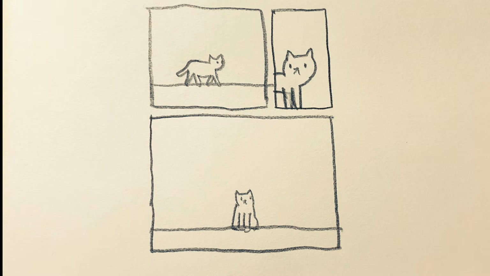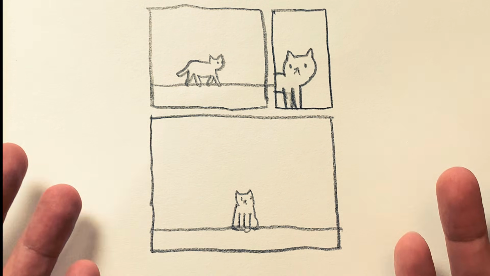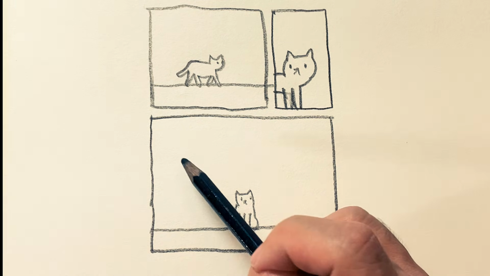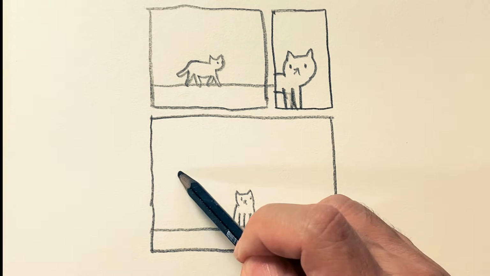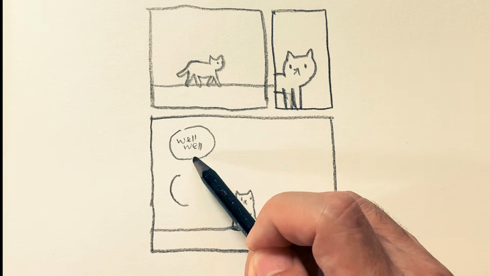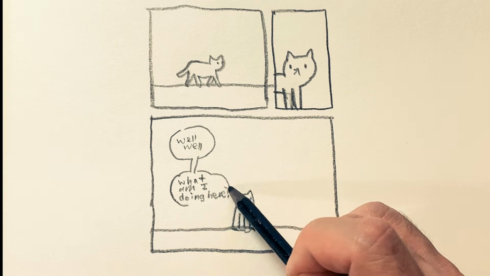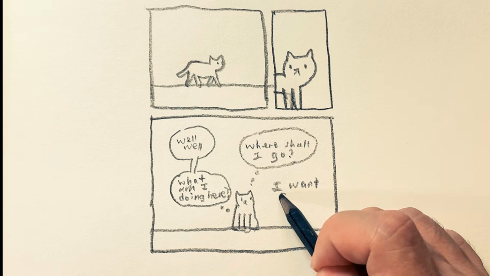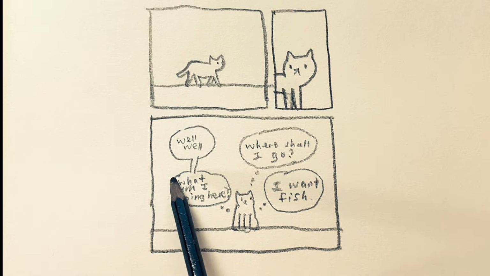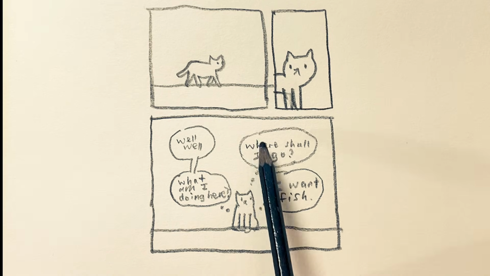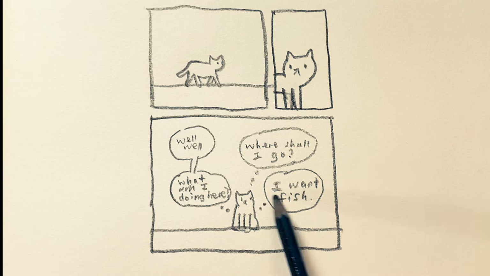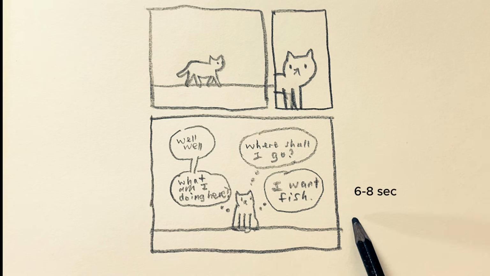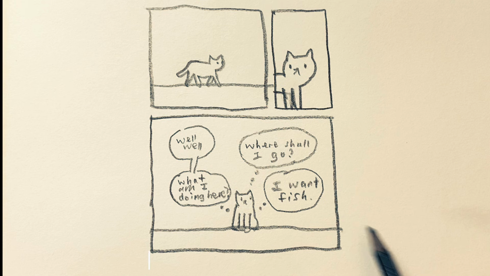But let me show you something else. What if I want to make this scene even slower, so the reader spends more time in this panel? I can add more important stuff into this panel, like some dialogue or thoughts. So we give the reader more things to process as they go through this panel. Now it takes about 6 to 8 seconds depending on how fast you read. So maybe we should say space plus stuff equals time in comics.